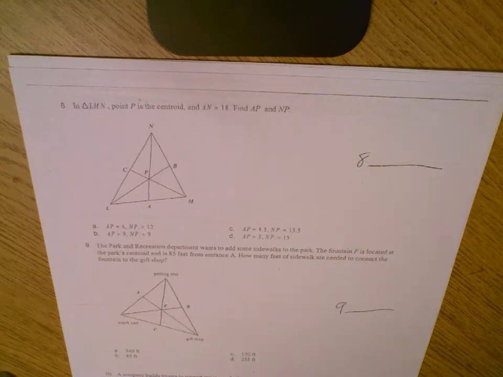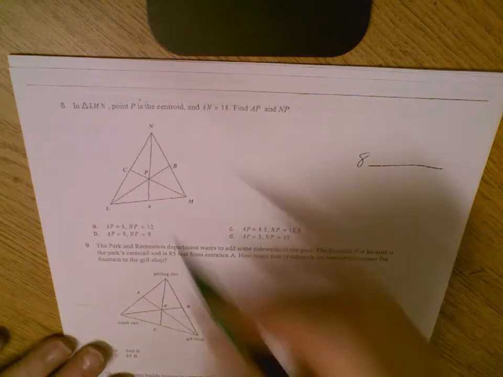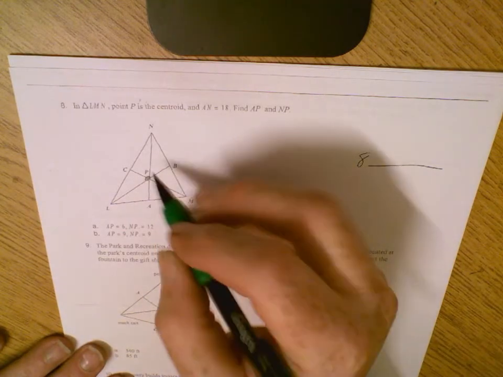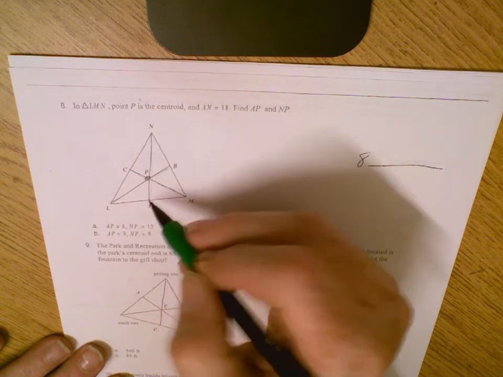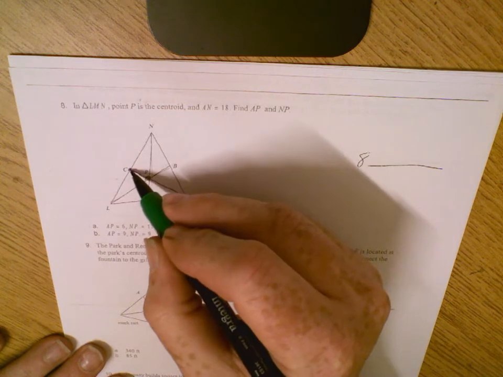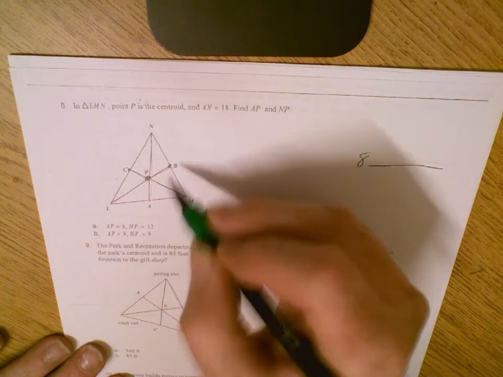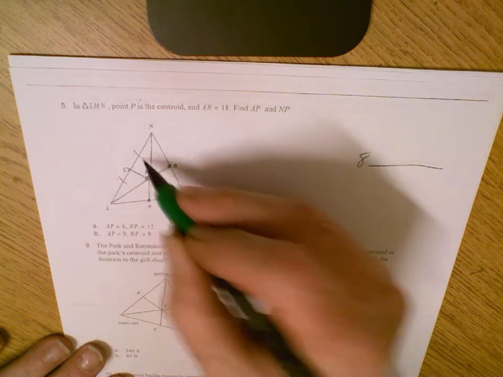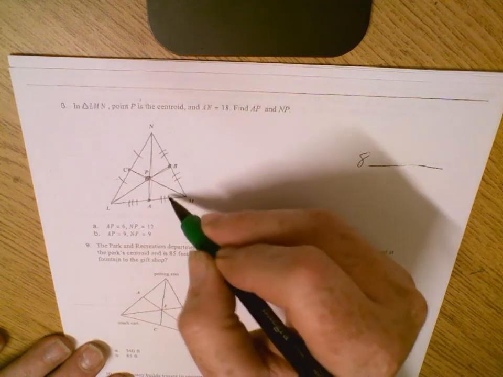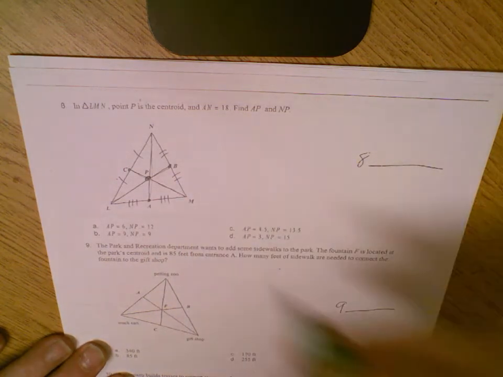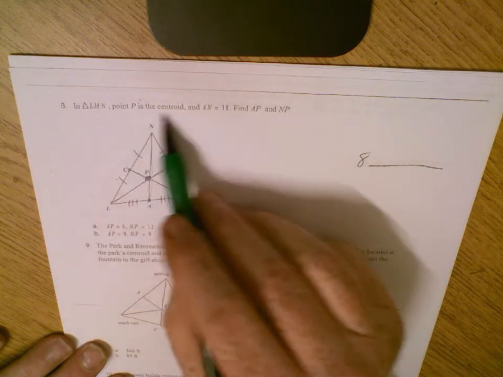Number 8, point P is a centroid, so that's a centroid again, same idea. That's a median, that's a median, that's a median, that's a midpoint, that's a midpoint, that's a midpoint. These two segments have to be congruent, those two have to be congruent, those two have to be congruent. Let's see what else they tell us here.